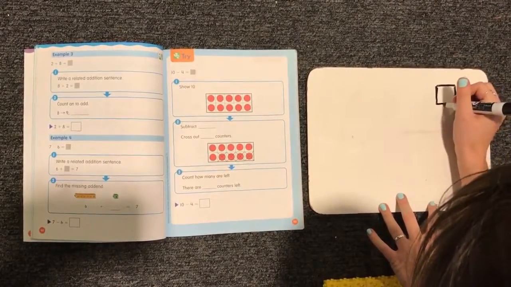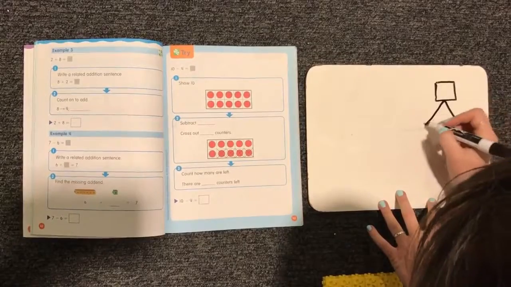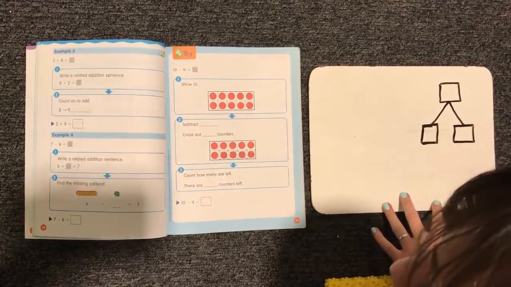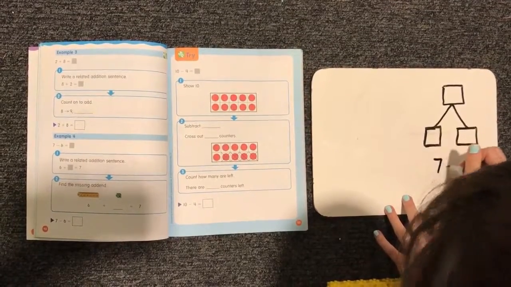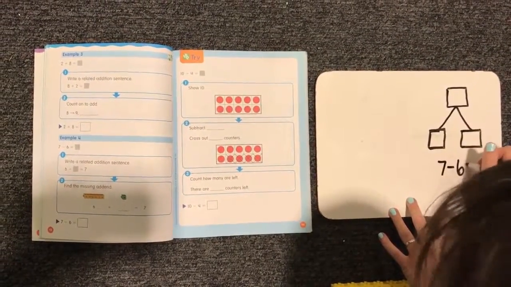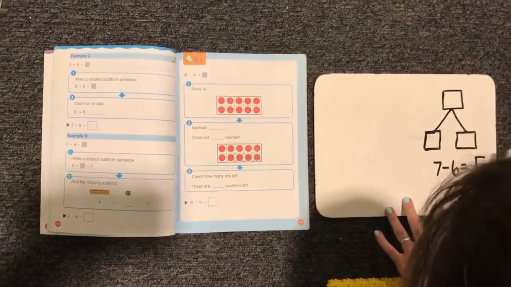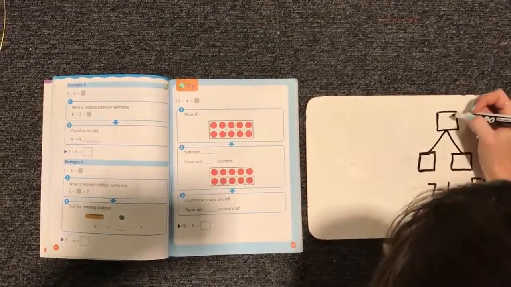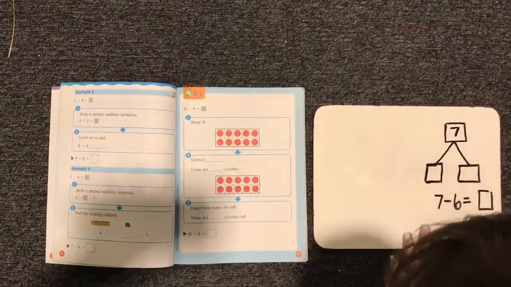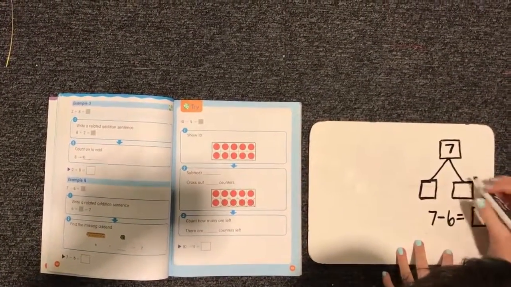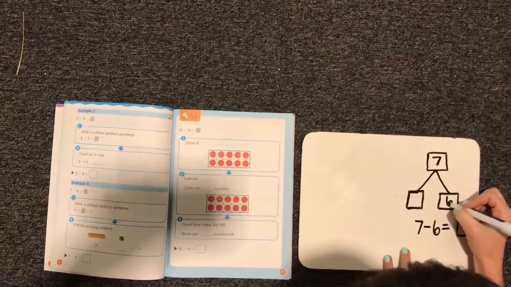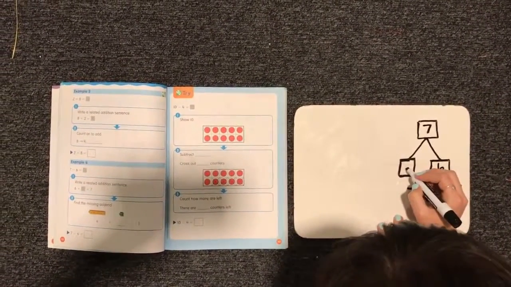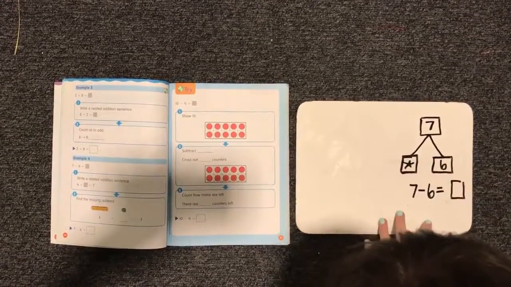So I'm going to start with my number tree. So at the top of my number tree, and I have my boxes right here. So I know that my original problem is 7 take away 6 equals blank. So this is the number I'm trying to figure out. So I'm going to put my biggest number at the top. So my biggest number is 7. And I'm going to put the other number, the branch, 6, right here. So I need to figure out 7, take away 6, equals this number right here. This is our star number. This is what we need to figure out.